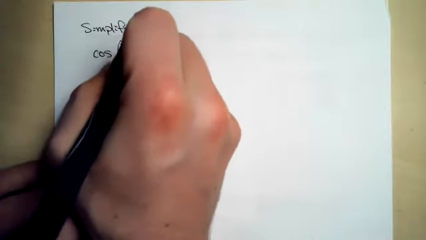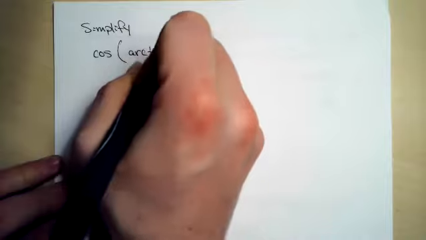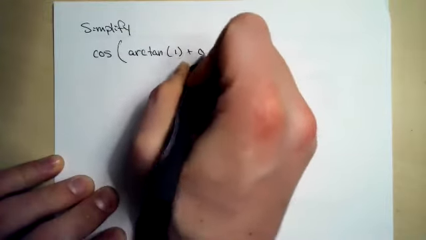Let's see, we don't have much time left. Let's try to do 2 more. I want to do one involving inverse trig functions, and then one involving trig equations. So inverse trig: remember, inverse trig inputs a ratio, and the output is an angle.